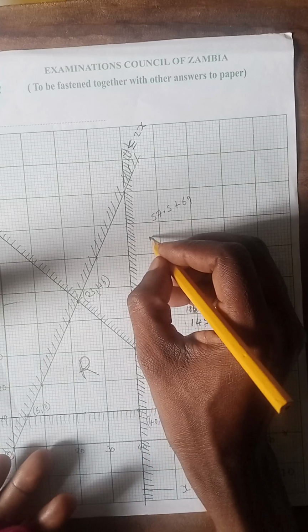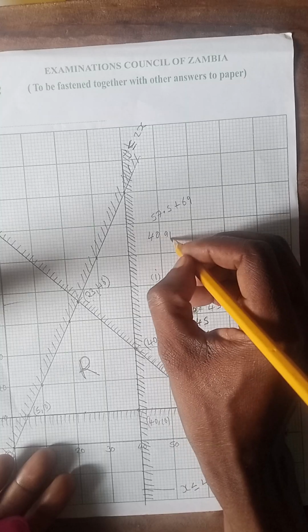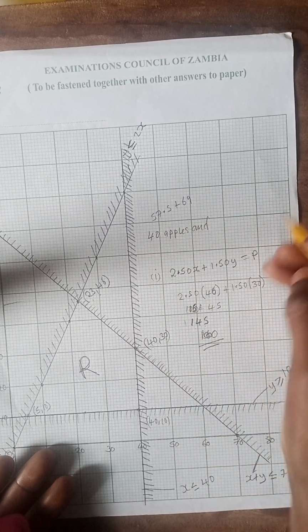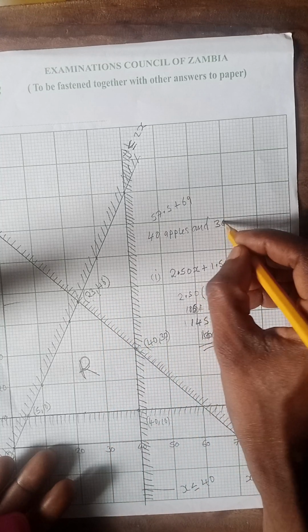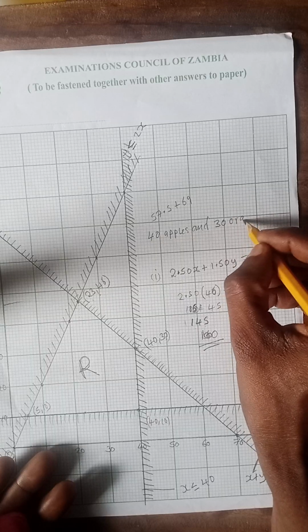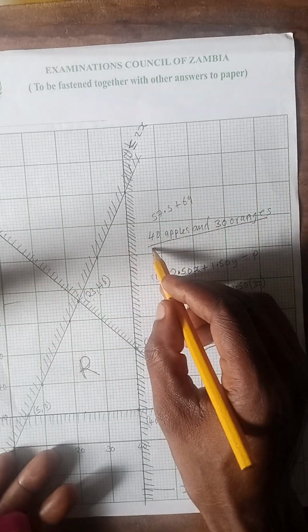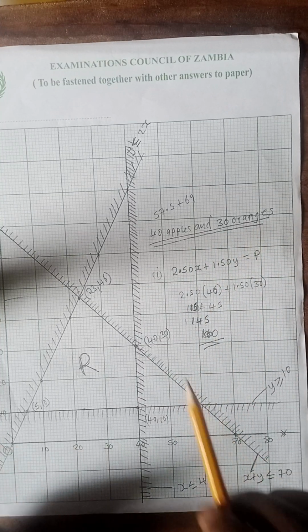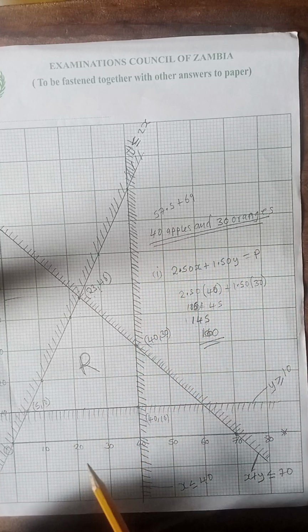So she should order 40 apples and how many oranges? 30 oranges. So this is the answer. So for her to maximize the profit, she has to order 40 apples and 30 oranges.